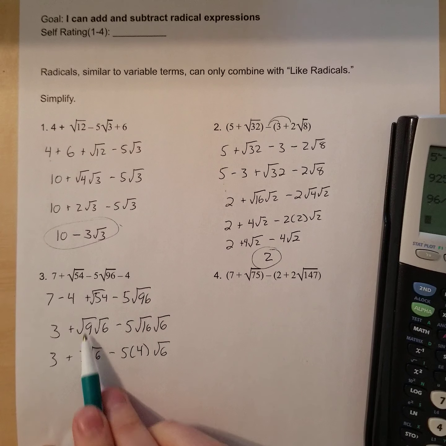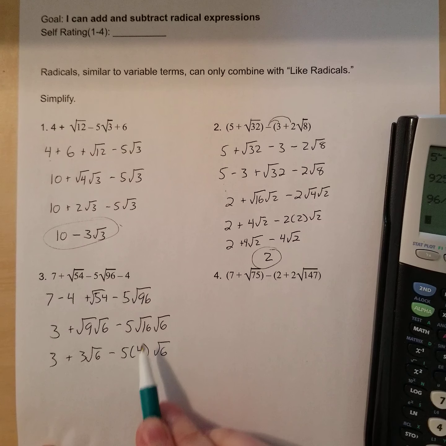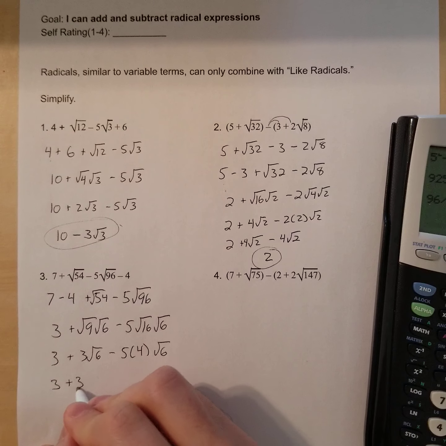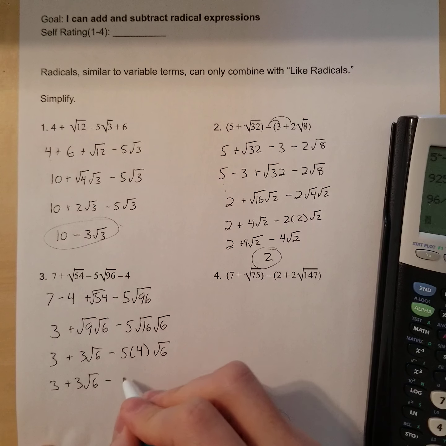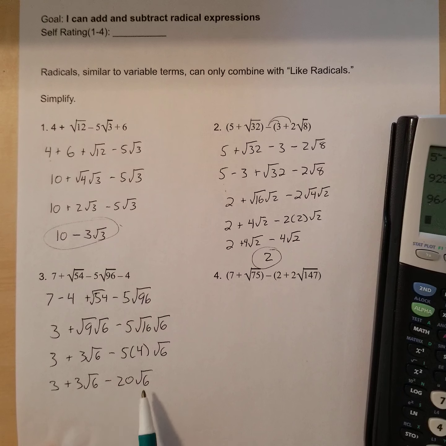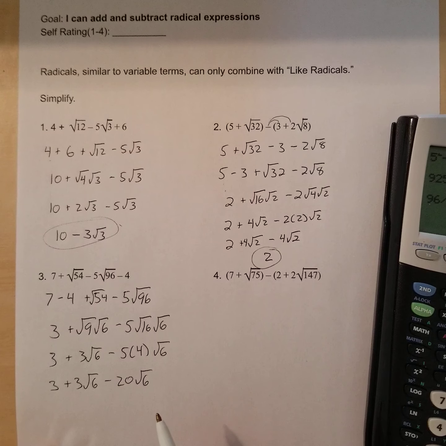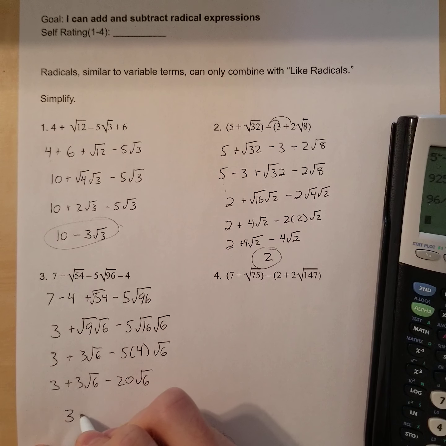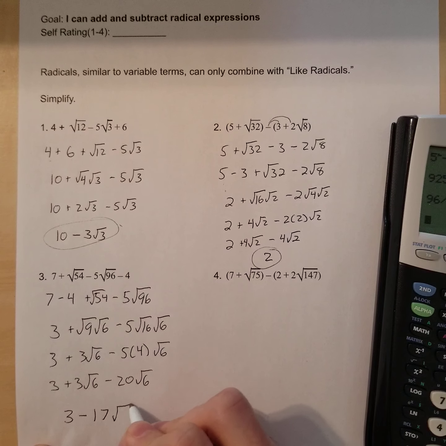Root 9 is 3. Square root of 16 is 4. Now I need to multiply the 5 and the 4. 5 times 4 is 20. Finally, I have radicals that are like radicals, so I may combine their coefficients. 3 minus 20 is negative 17, so I'll have 3 minus 17 root 6.